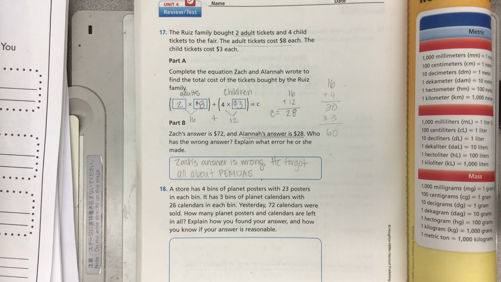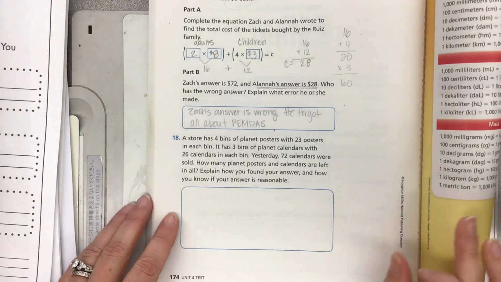Probably just like I said, Zach has the right answer because 16 plus 12 is 28. That doesn't make any sense. No, 16 plus 12 is 28. I meant 28. This is just asking what was the error he made. 28. All right, if you can hear me, say shh.